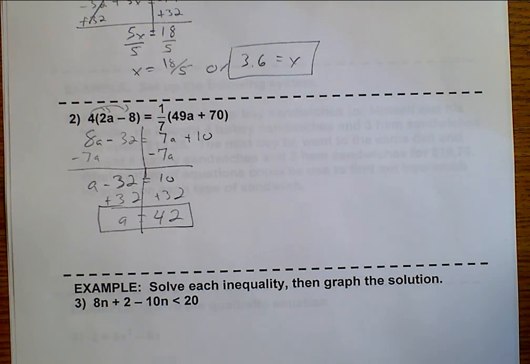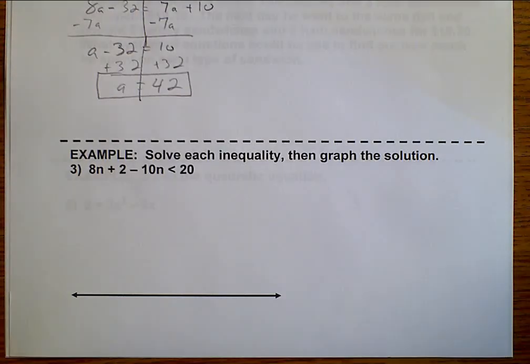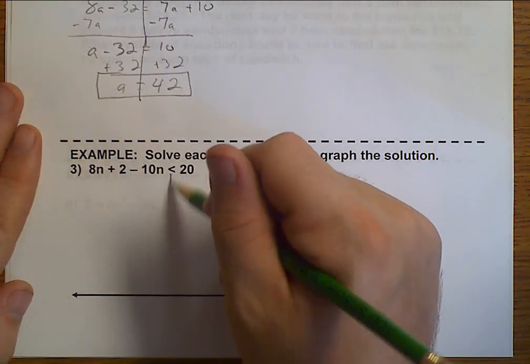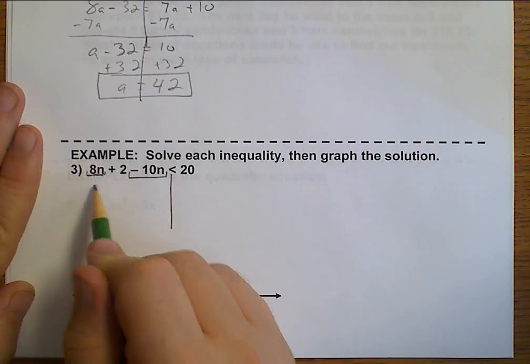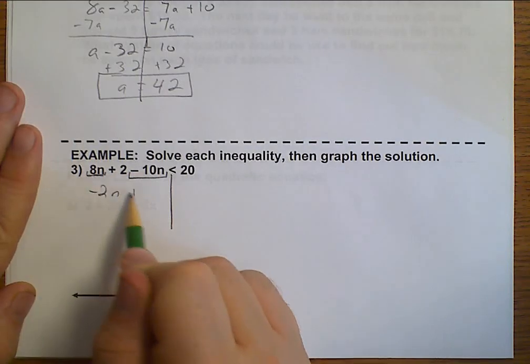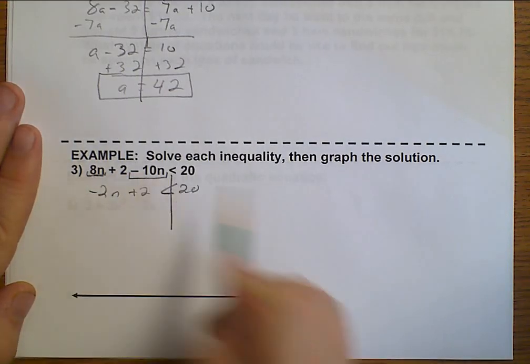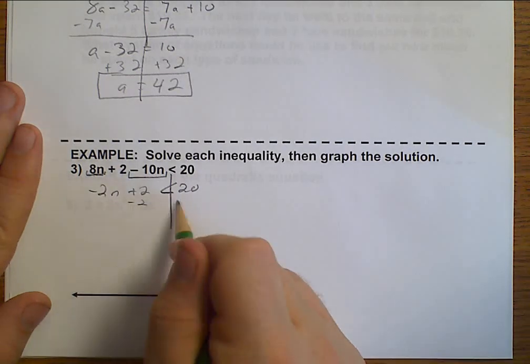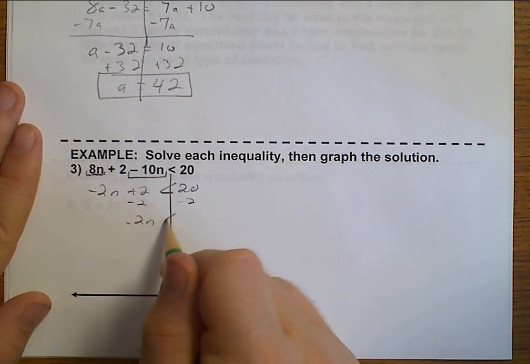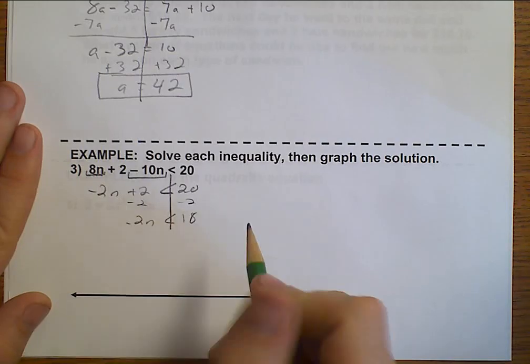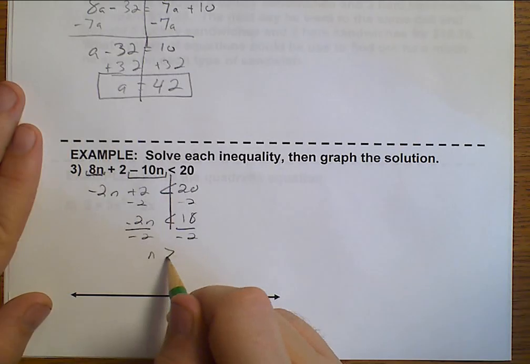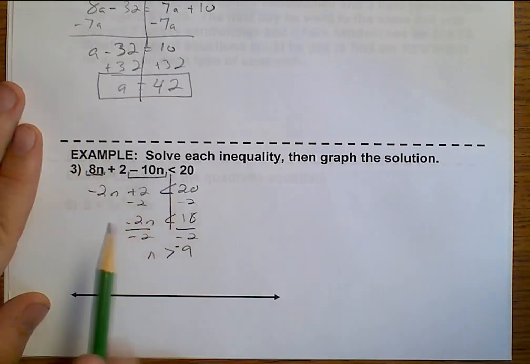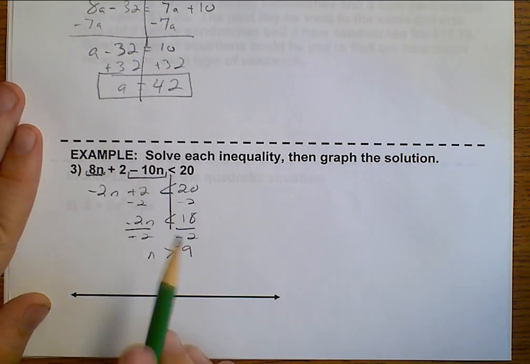Example number 3 brings up inequalities. We solve them much the same way. We have 8n minus 10n gives us a negative 2n plus 2 is less than 20. We subtract 2 from both sides. Negative 2n is less than 18. Divide by negative 2, and n is greater than negative 9. Because we divided by a negative number, we had to flip our sign.